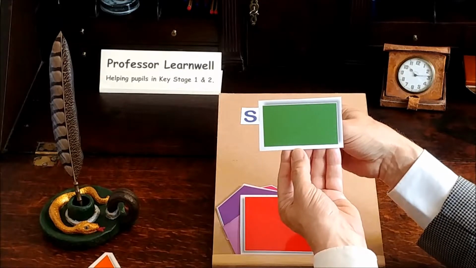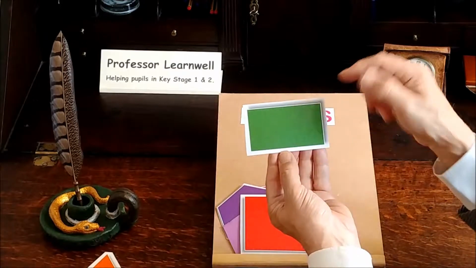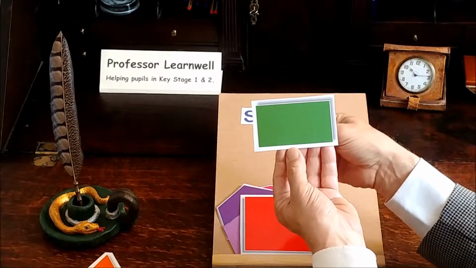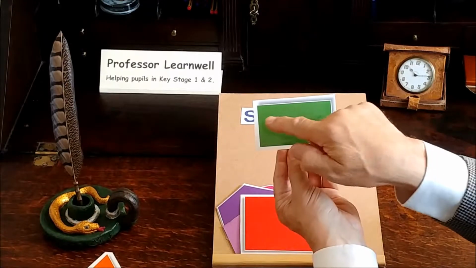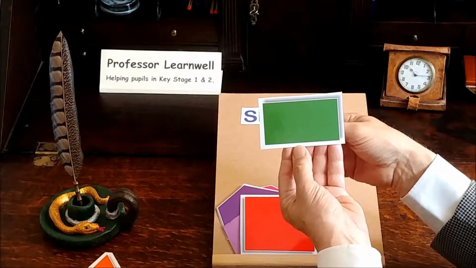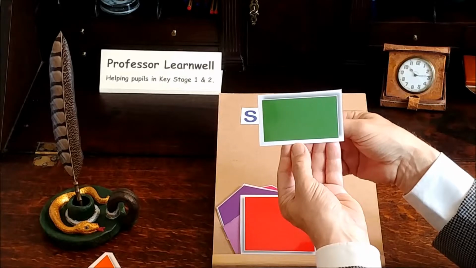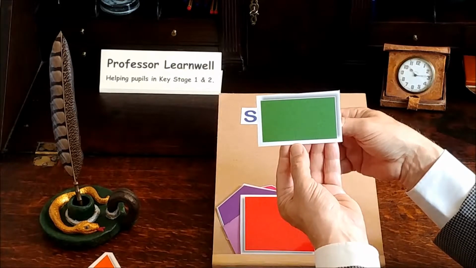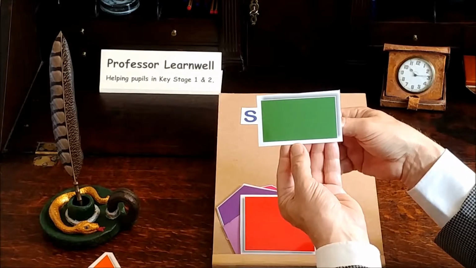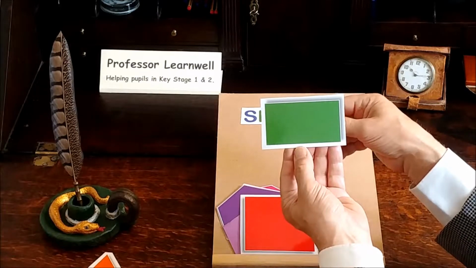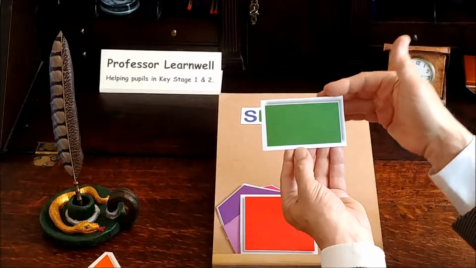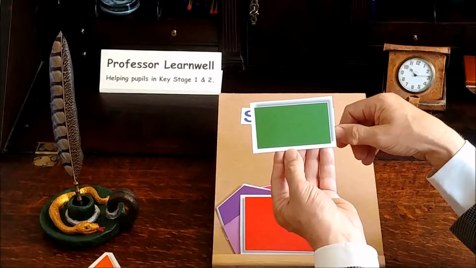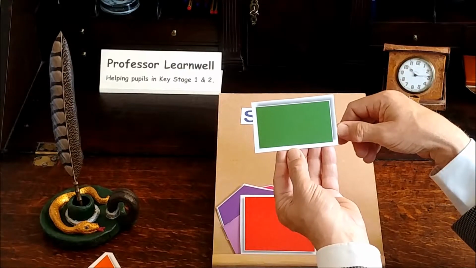And the special property of this 2D shape is that the opposite sides are the same length, in the way that the shorter sides are the same length as each other. Now, in a later video, we'll look at the shape called the parallelogram, which is also a 4-sided shape, another quadrilateral, but it's tilted. But let's not confuse ourselves for the moment.